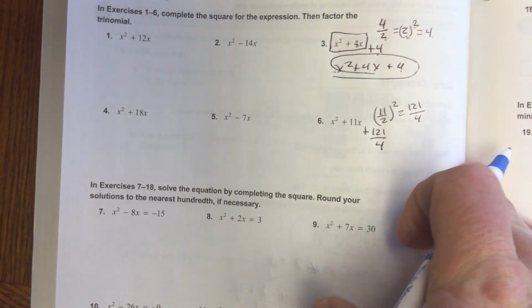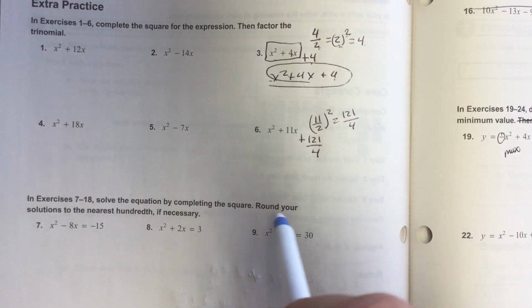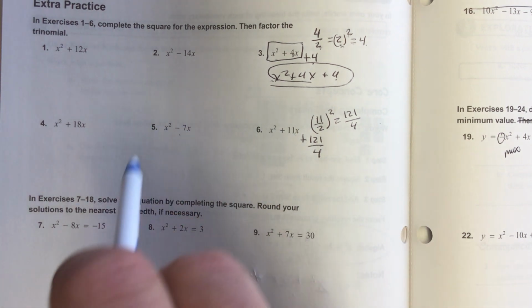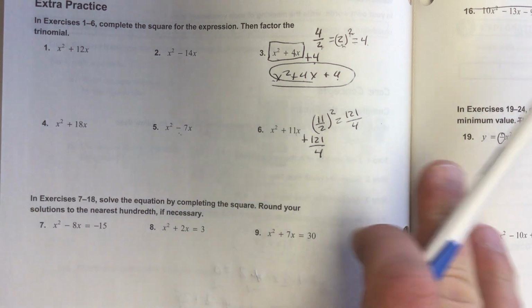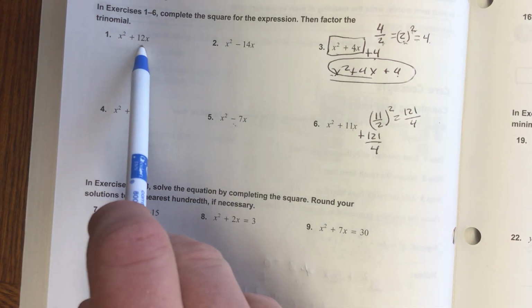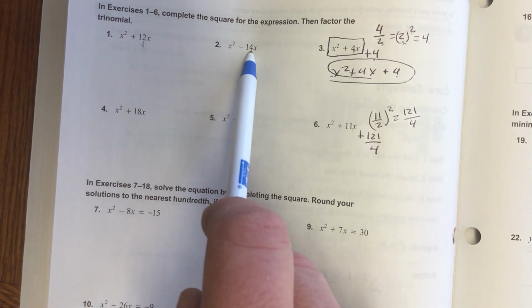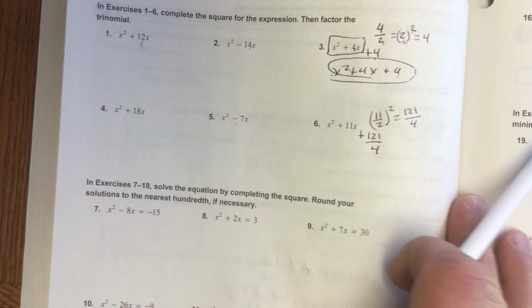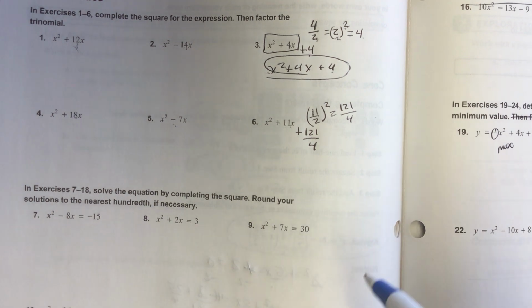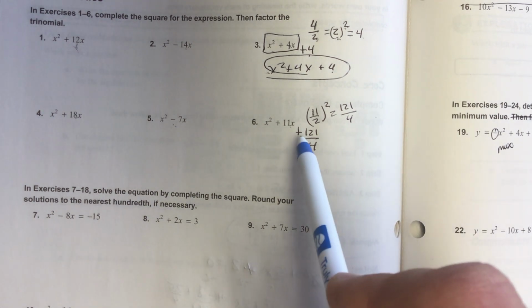Same thing on this next one. It just seems like it will be harder because anytime it's odd, you're going to end up with a fraction. So notice that you're going to end up with a fraction on 5 and 6. Notice all these others are even coefficients on the x. So these will be pretty easy, the 12, the 14, the 18. But let's do one like 6. These are still not hard. You're just going to have a fraction for an answer.